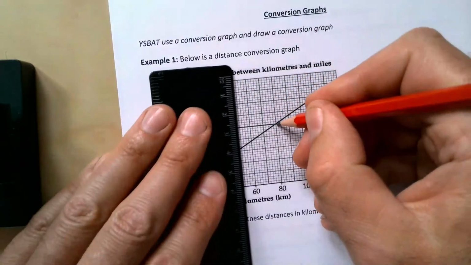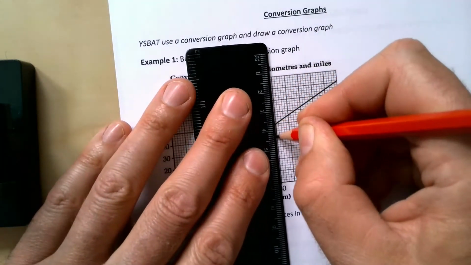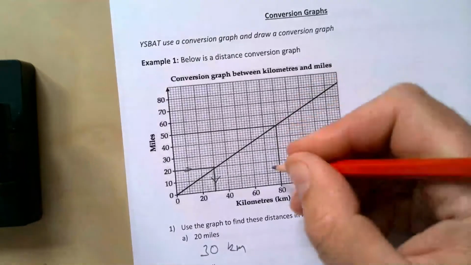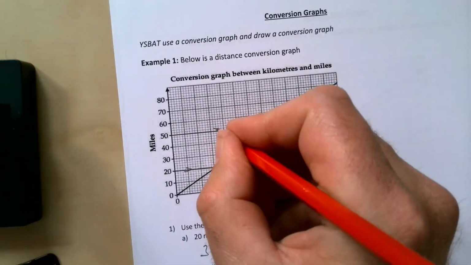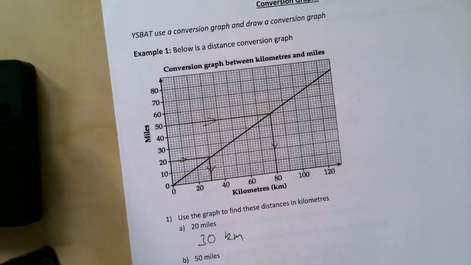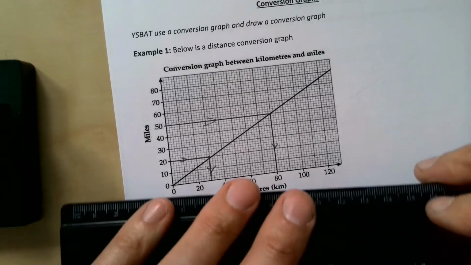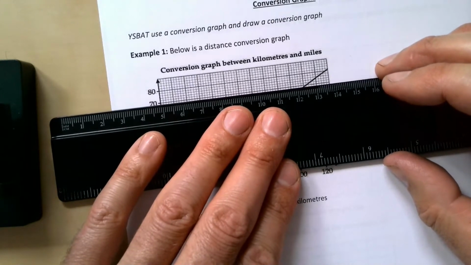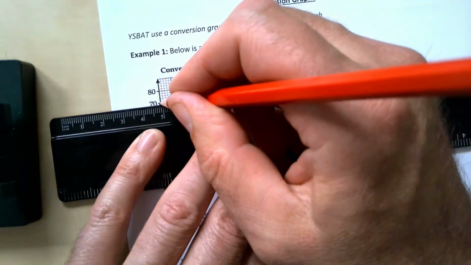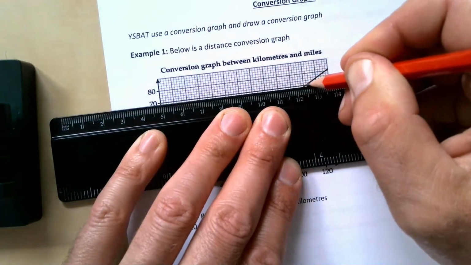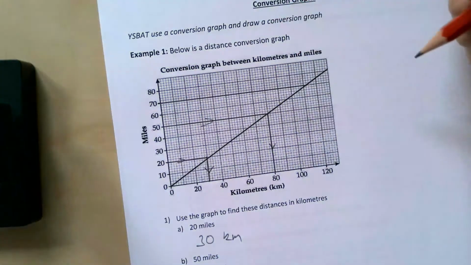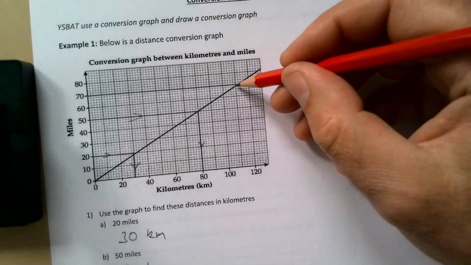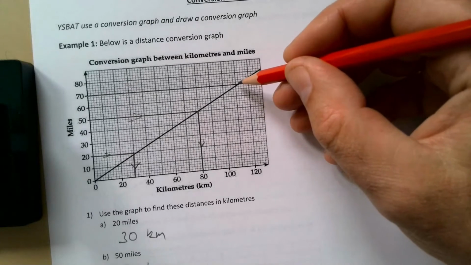Going across that way and then down there. And so that looks like 80 to me. And then 70 miles. I'm not sure that's going through exactly the right place. This is a tougher one. What do you think? I don't think it's quite hitting right there. I think it's going on to the next one.